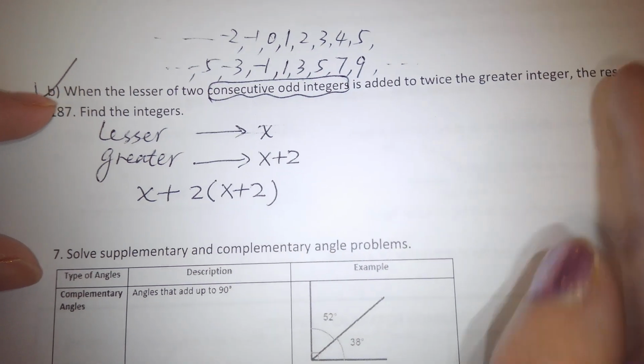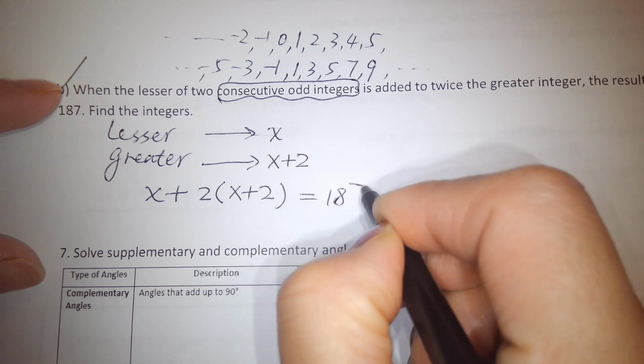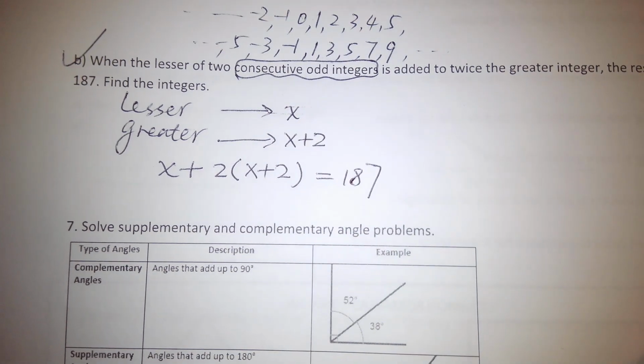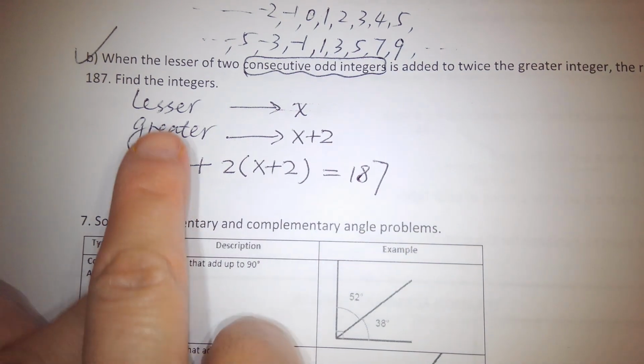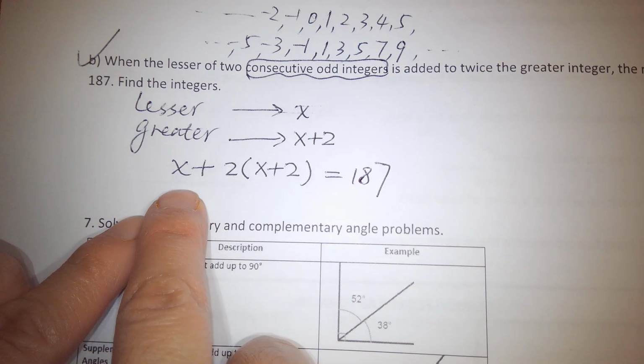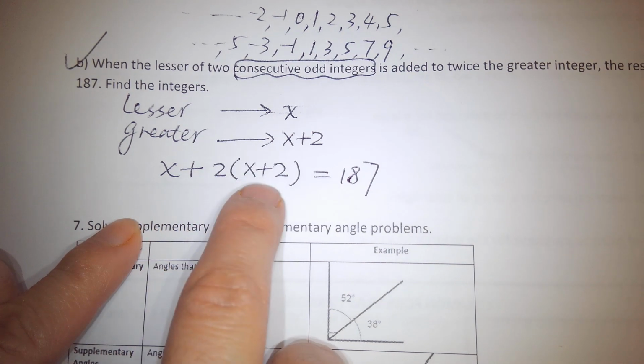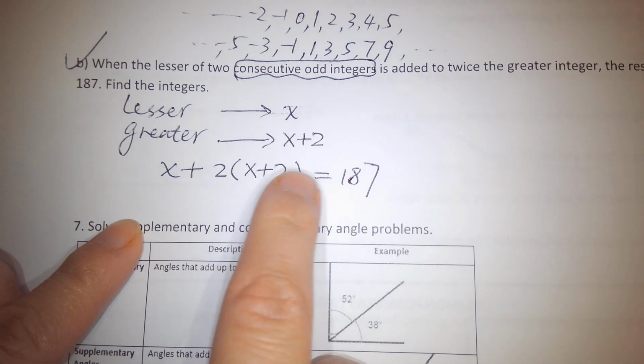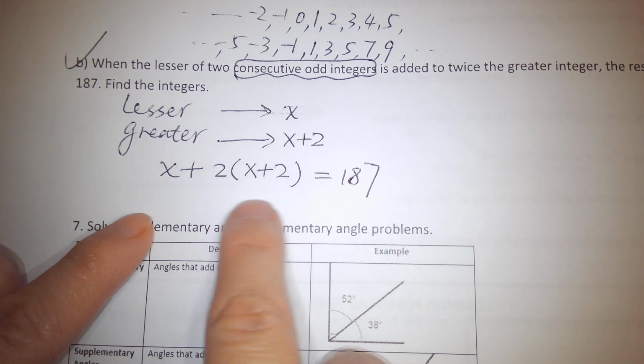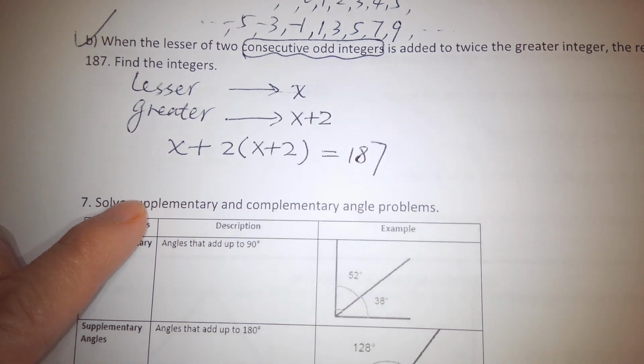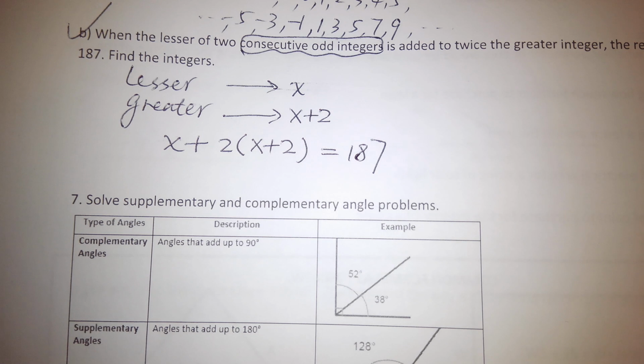The result is 187. So the lesser integer, x, added to twice the greater integer, x plus 2, the result is 187. Can you solve the equation quickly by yourself? Eventually, I need an answer from you.